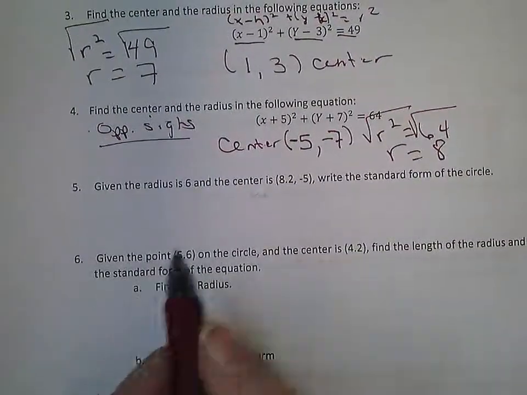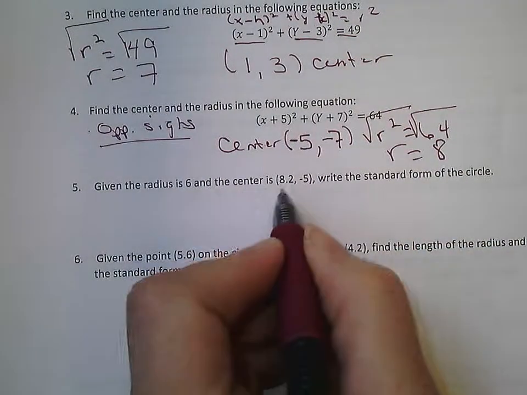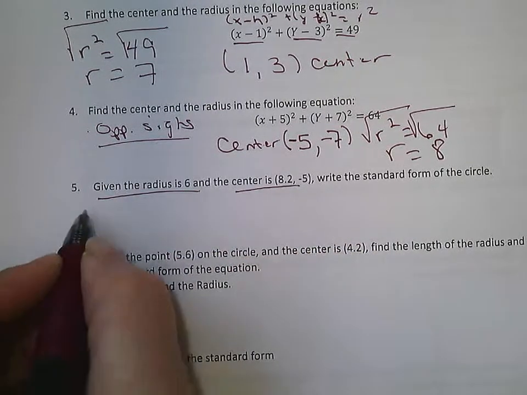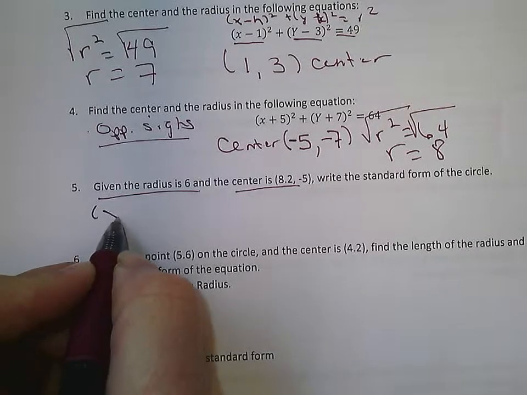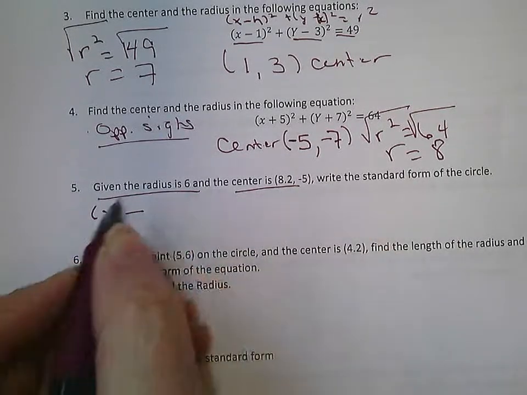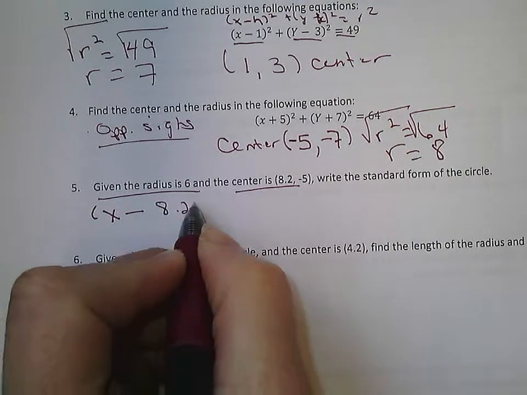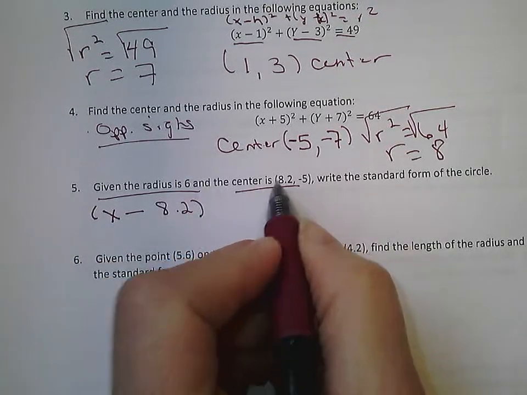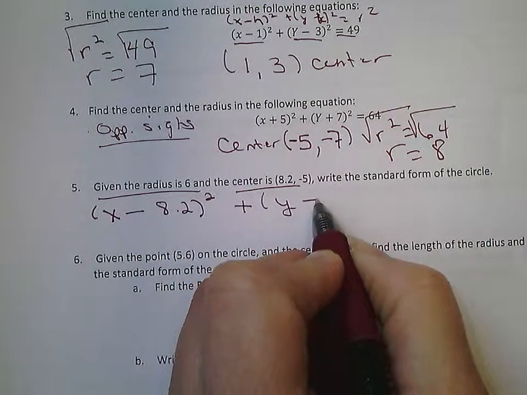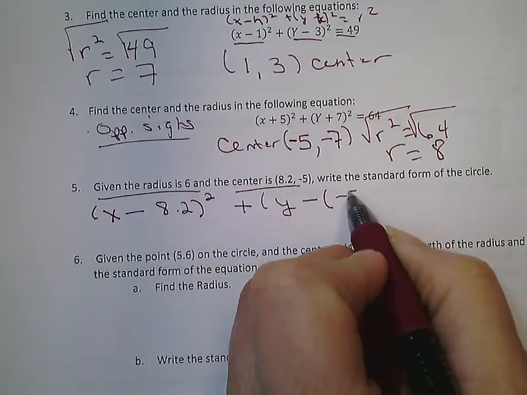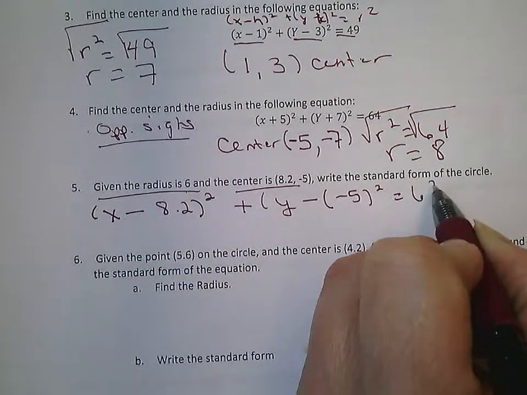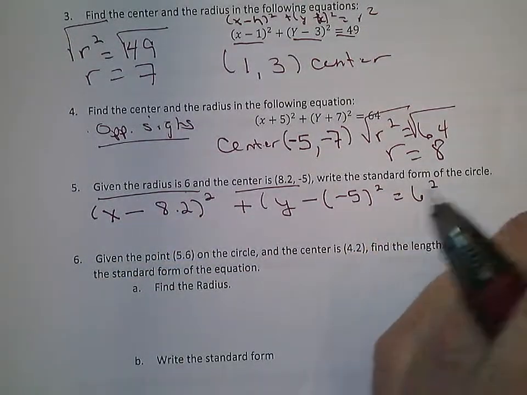Lastly, we're going to look at what to do when we are given the center and the radius. How do we put that in? Well, it's very simple. We're just dropping it right in here. X minus 8.2, because that's our h, it's in the x component of our circle, plus y minus, and we're just going to put that negative 5 right in there, and that is equal to 6 squared.